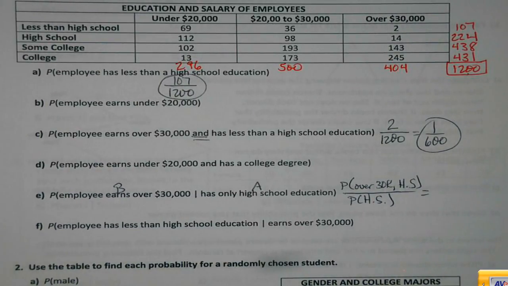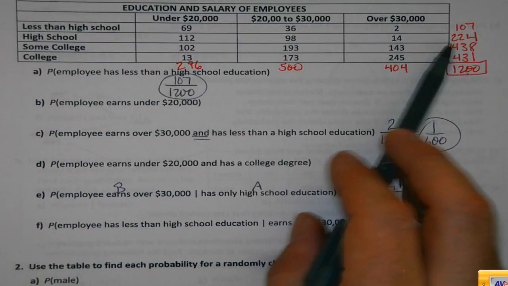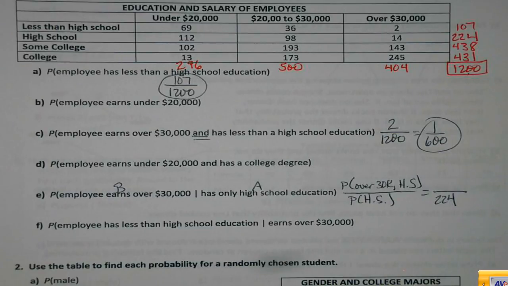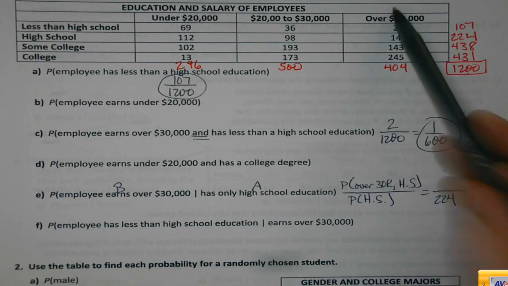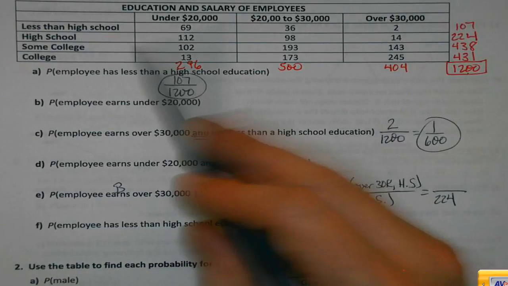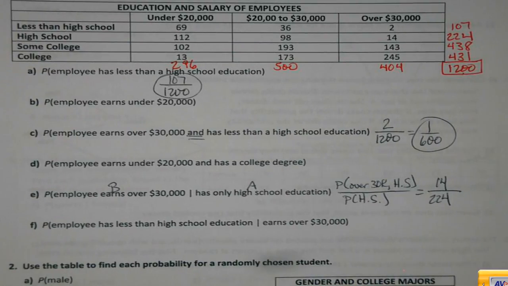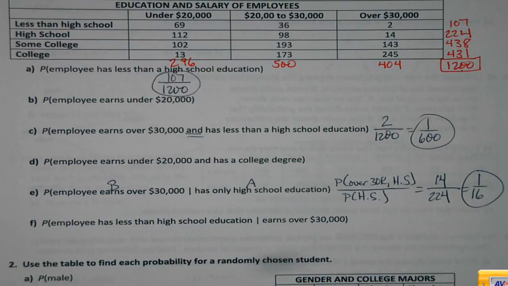You notice the way that it's worded kind of depends on which values I need to use. So high school, 224. Then over 30,000, so the last column, but the high school should be 14. And a little math enter action, and I'm set and ready to go.